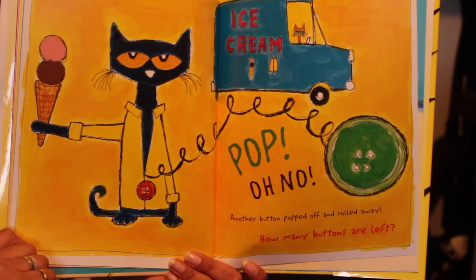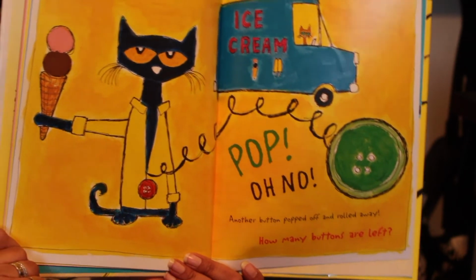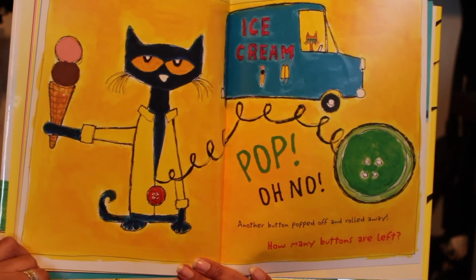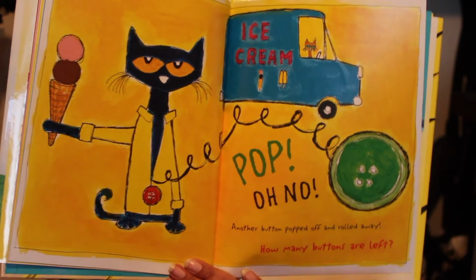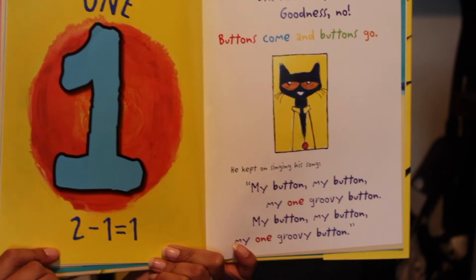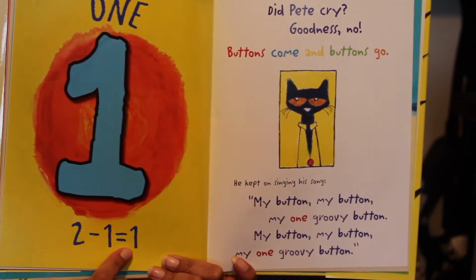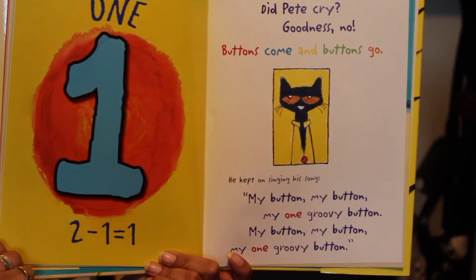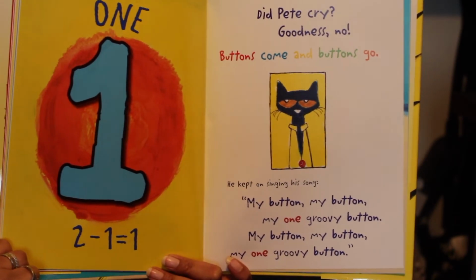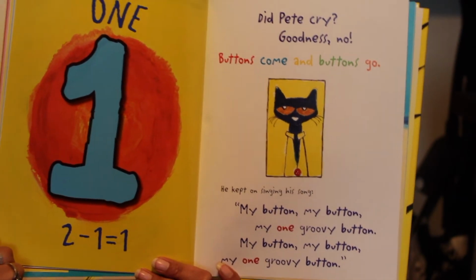Pop! Oh no! Another one of his buttons popped off and rolled away. How many buttons are left? 1. 2 minus 1 equals 1. Did Pete cry? Goodness no. Buttons come and buttons go. He kept on singing his song.